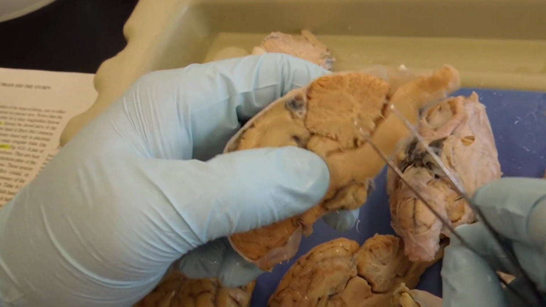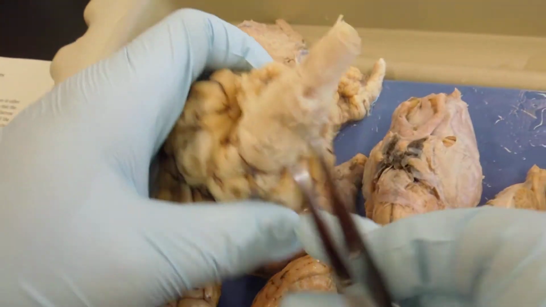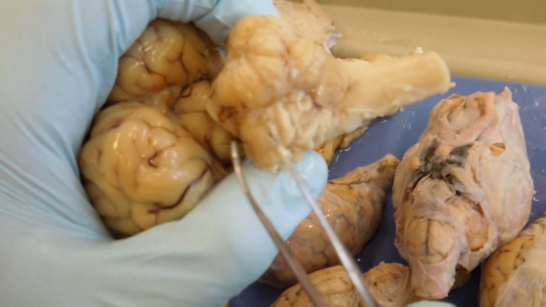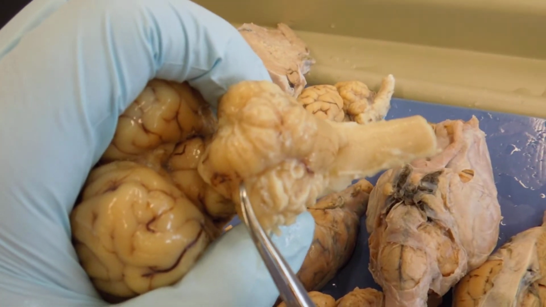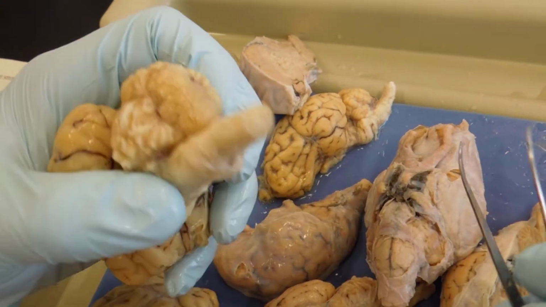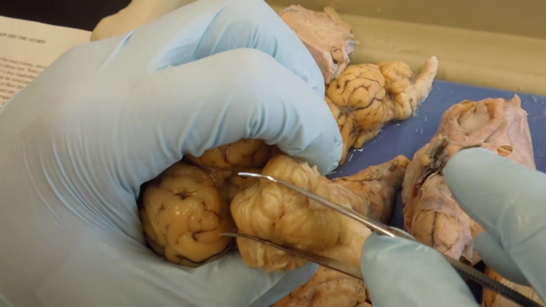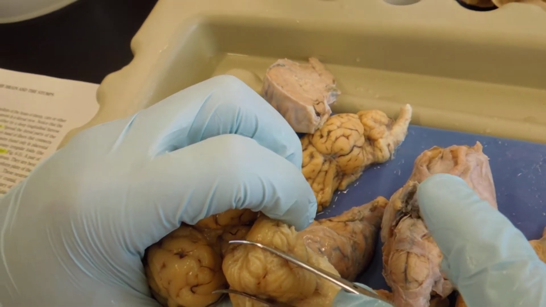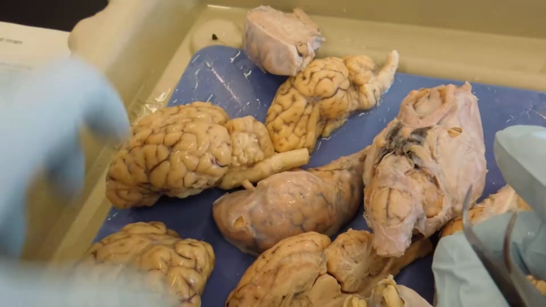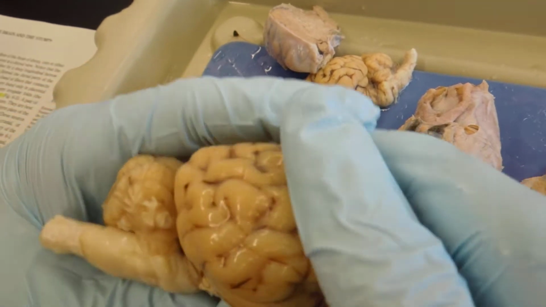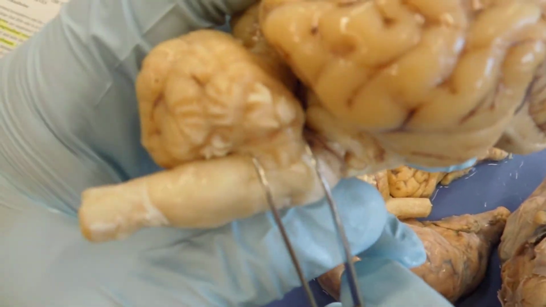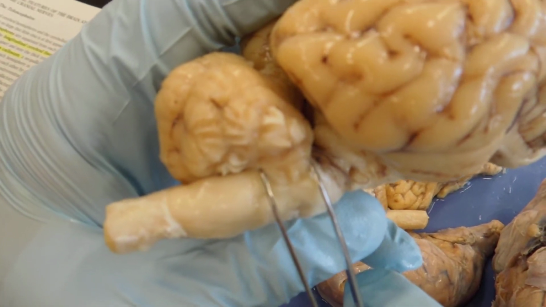Cerebellum. Okay, folia. Folia are the individual folds on the cerebellum. Okay, sulci. Sulci are the depressions. Vermis. Vermis means worm, and it's the middle lobe of the cerebellum. Flocculonodular lobe. Wow, that's dark. On the cerebellum, it's the lateral rostral lobe of the cerebellum.